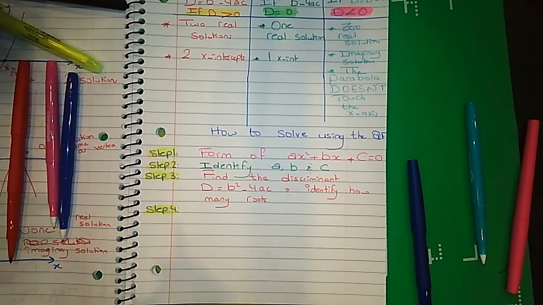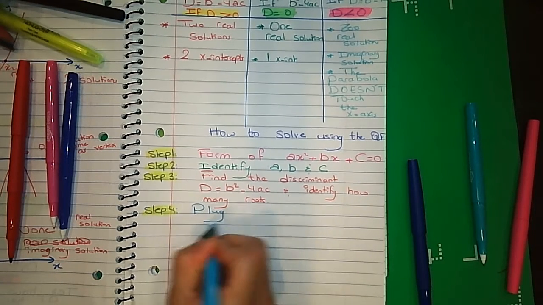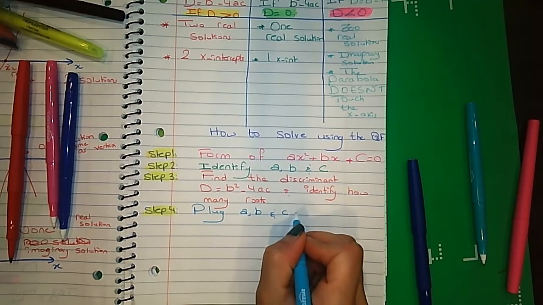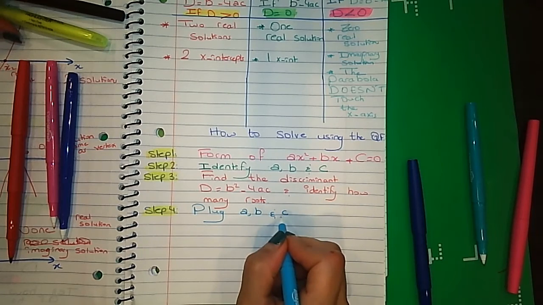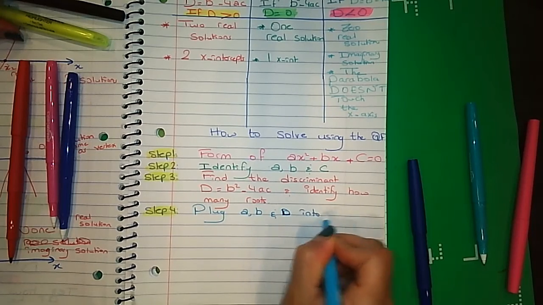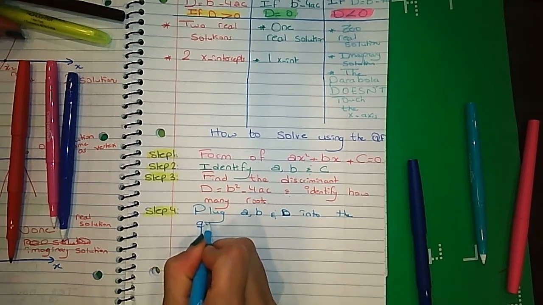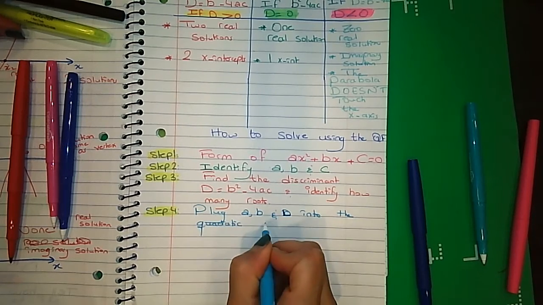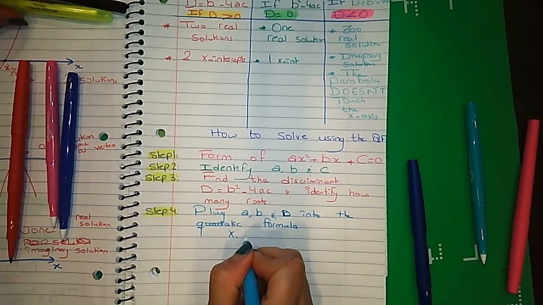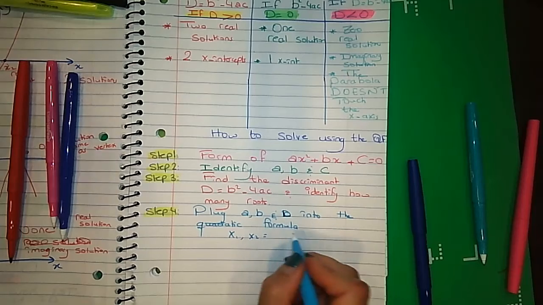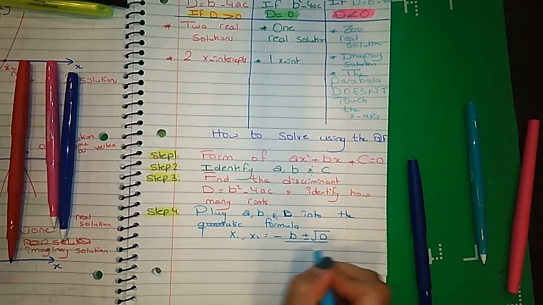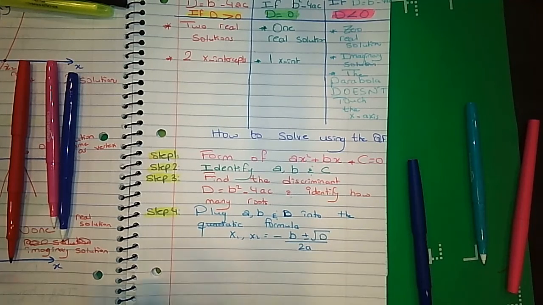Step 4, we're gonna plug A, B, and C into the quadratic formula. x1, x2 equal negative b plus or minus square root of D over 2a.